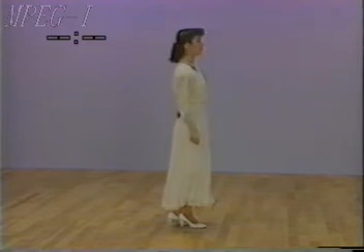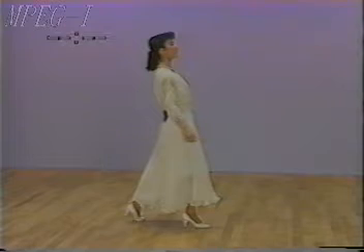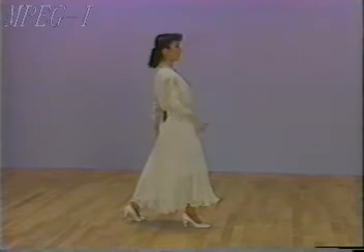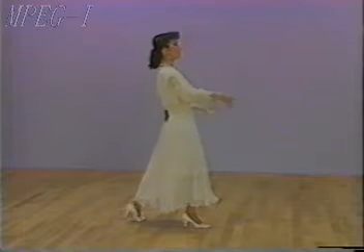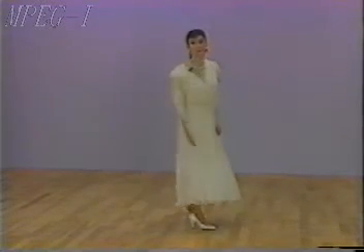So I'm going to show you this in an incorrect way now. So if I move my shoulder weight back too quickly, as you can see, my swinging leg has had to move into position very early, and my centre of gravity is falling away from my supporting leg.